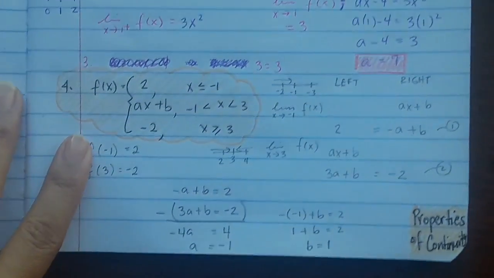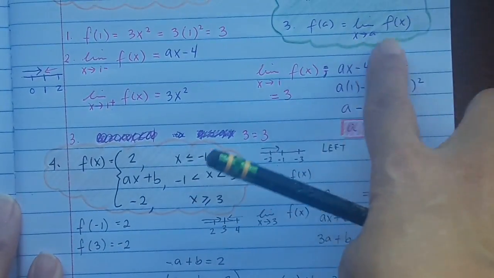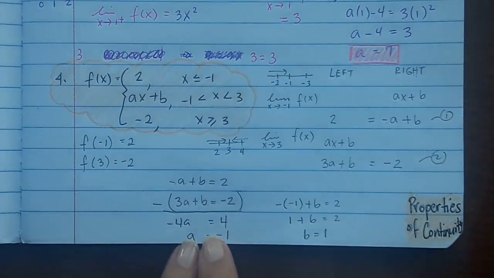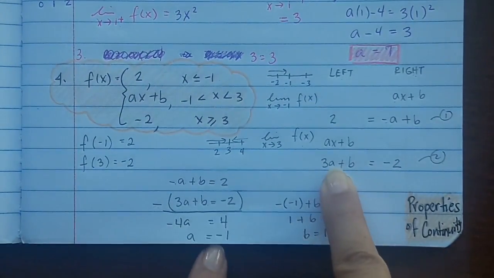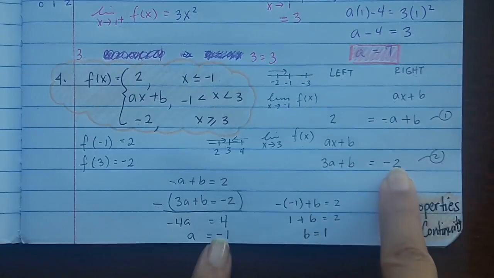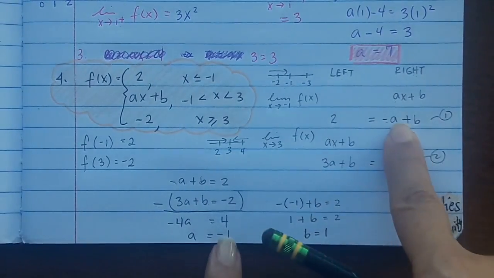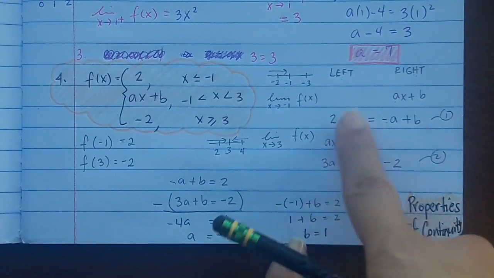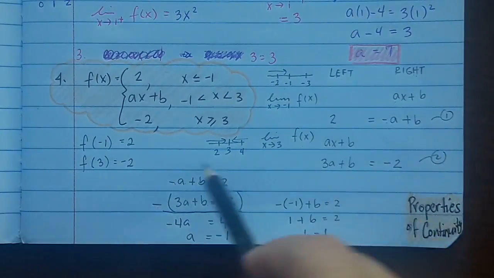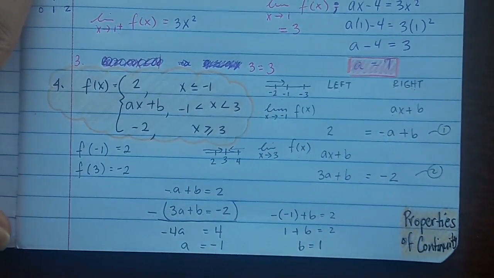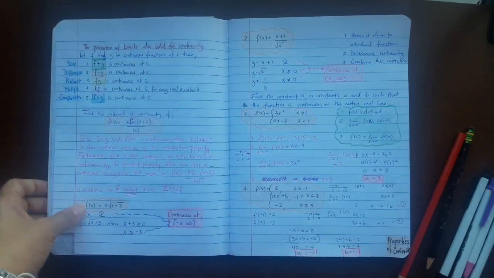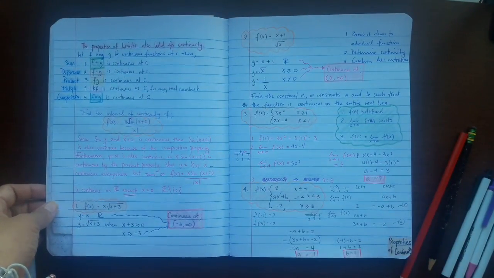So that's using systems of equations. You can plug it back in to make sure that the limit does exist. So when I plug in -1 for a and 1 for b, I'm going to get -3 plus 1, which is -2. And over here, +1 plus 1 is +2. So the limit does exist. And you can see that they're equal to one another. So that works. And that's all it is. So let's practice.